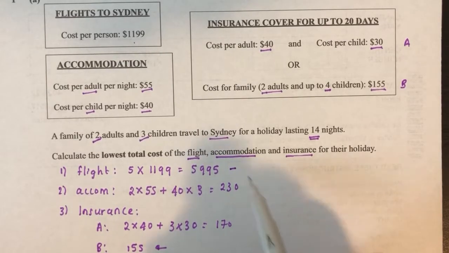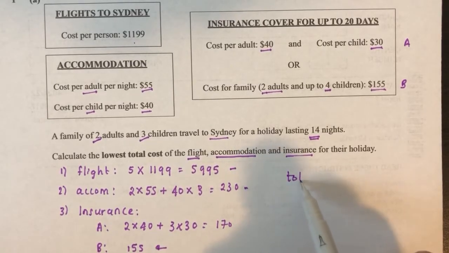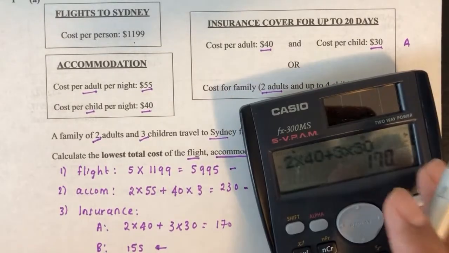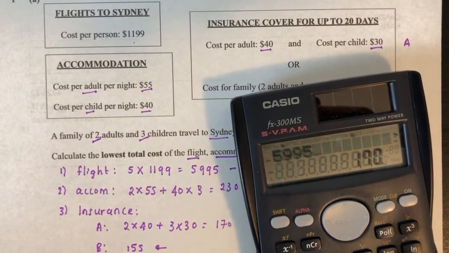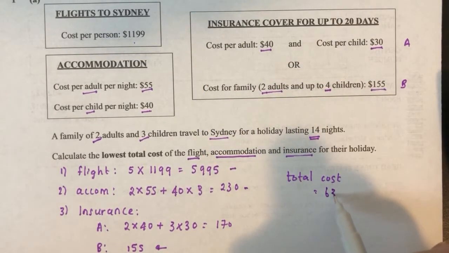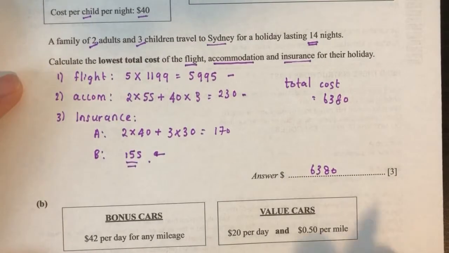So now we have to add this, and this. So let's do that. So total costs will be, first one is 5995 plus 230 plus 155. That will be 6380. That is your total cost of their holiday.